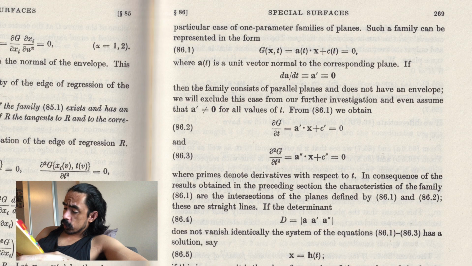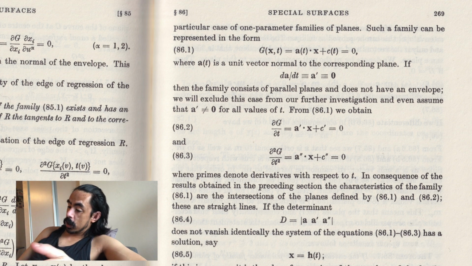In consequence of the results obtained in the preceding section, the characteristics of the family given by g equals 0 are the intersections of the planes defined by the relation scalar product of a with x plus c equals 0 and the relation for partial g partial t equals 0, namely the scalar product of a prime with x plus c prime equals 0.